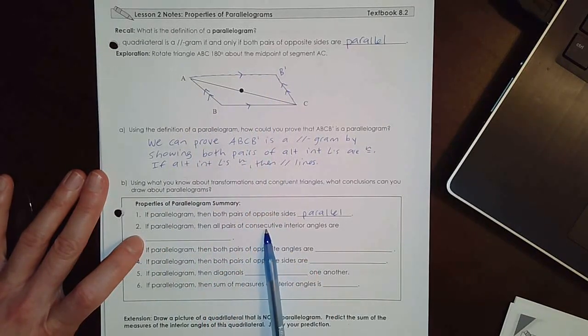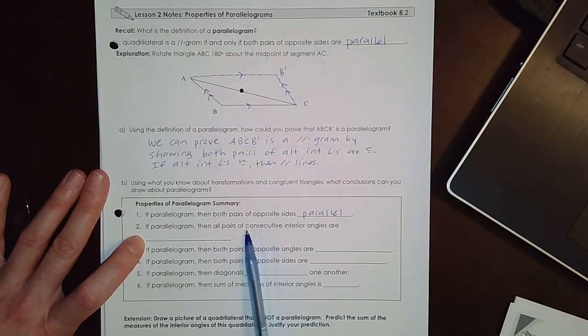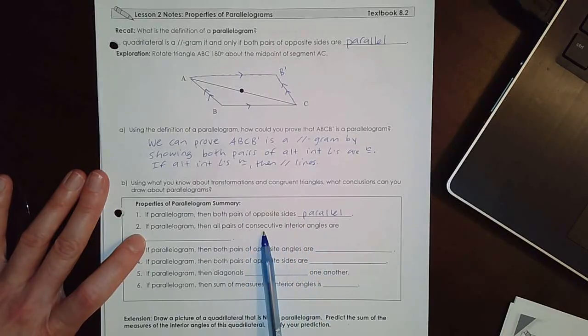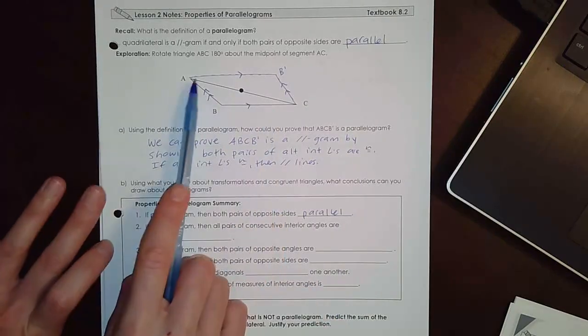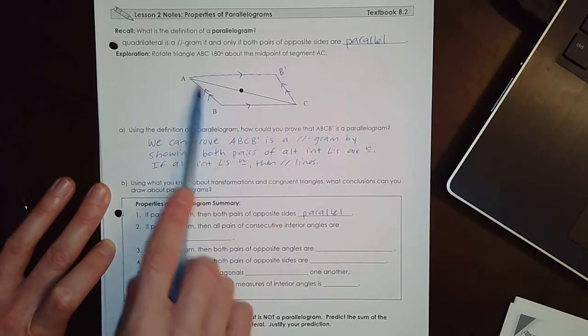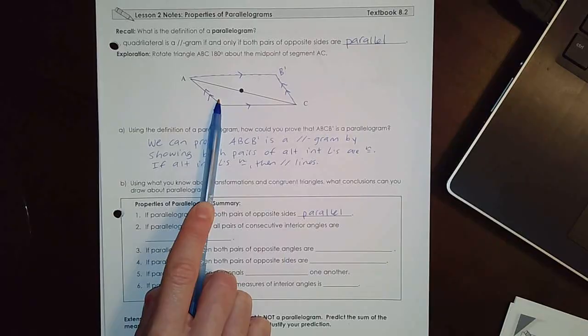And it says consecutive interior angles. Consecutive, again, meaning adjacent, meaning next to. So these are angles that are next to each other, and they are what? Well, if parallel lines, then what can you tell me about these angles? Consecutive interior angles are supplementary. We learned this in Unit 3.